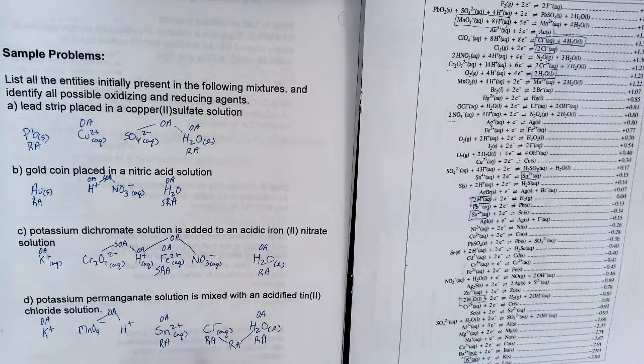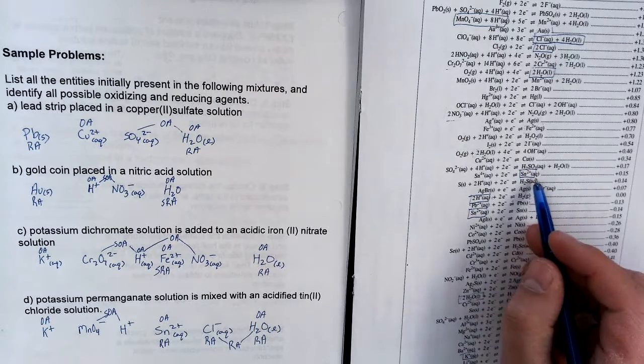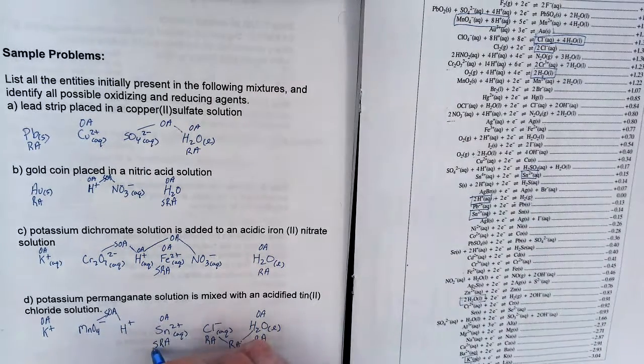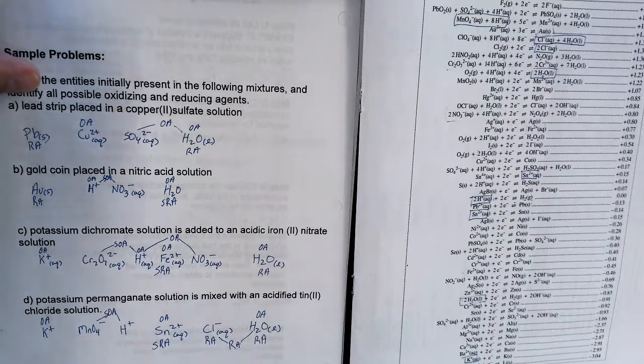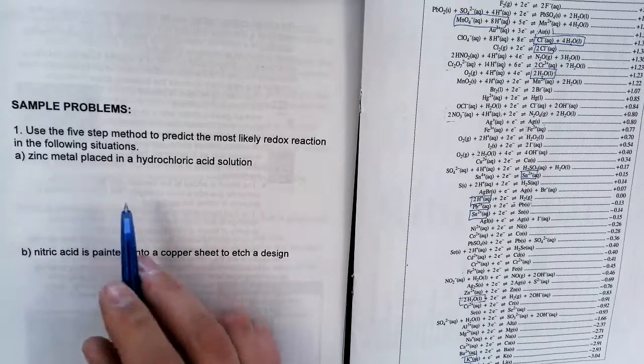And then if we're finding our strongest ones, for the strongest oxidizing agent, permanganate and H plus is way up at the top. Okay, and then for strongest reducing agent, it's going to be our tin 2. Okay, now putting all 5 steps together, for a couple of examples.